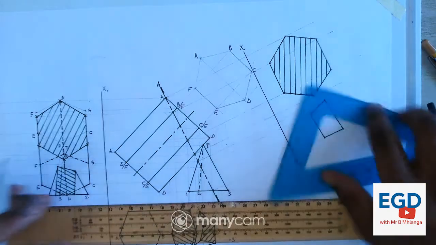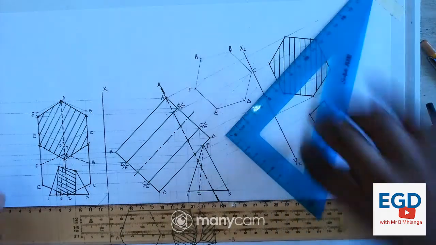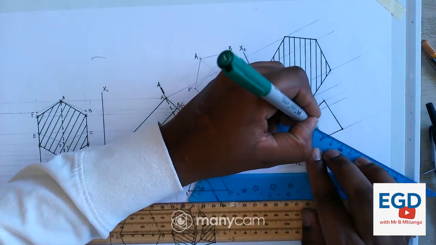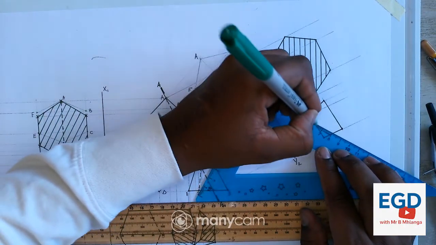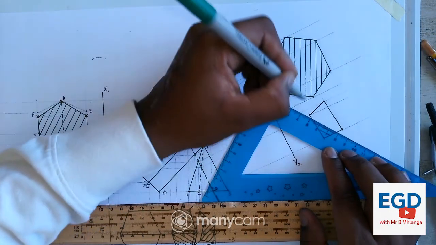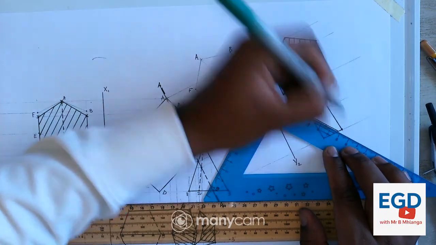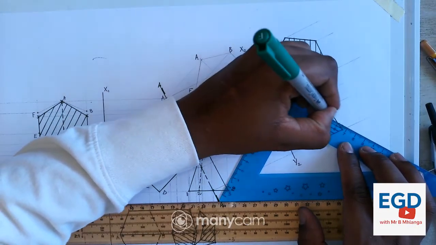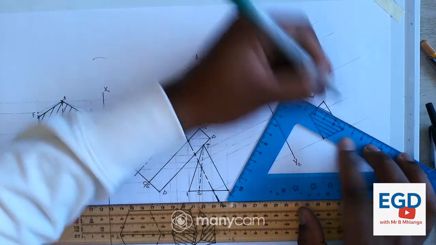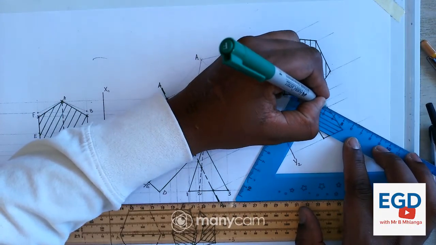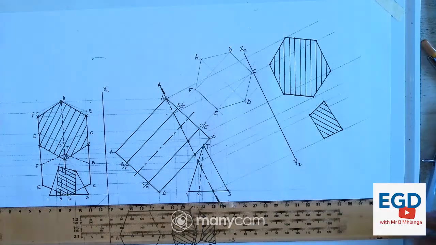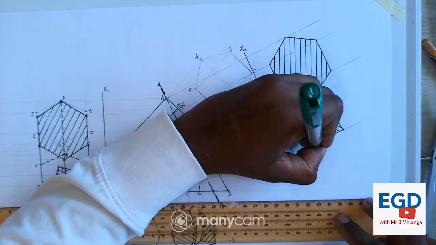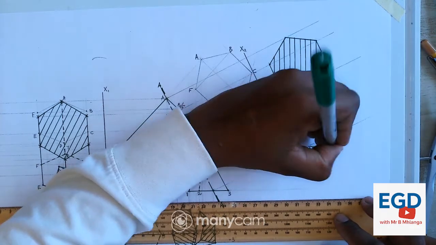Like that. Then I hatch the surface there. Just like that. Just like that. So this is our true shape, or true shapes of the cut surfaces.